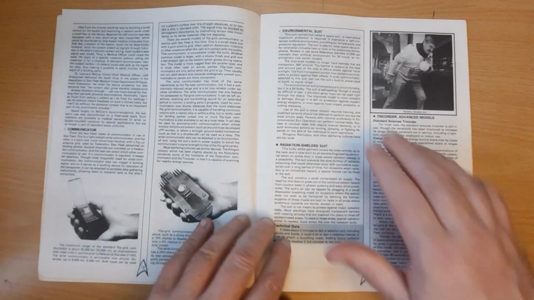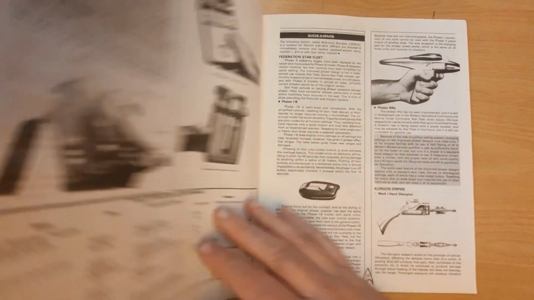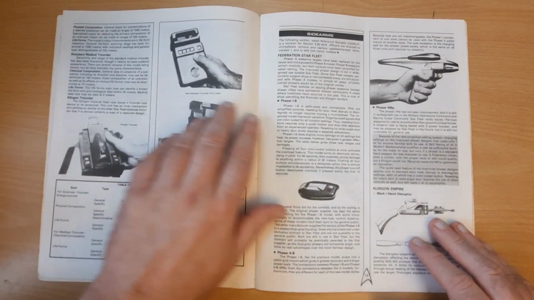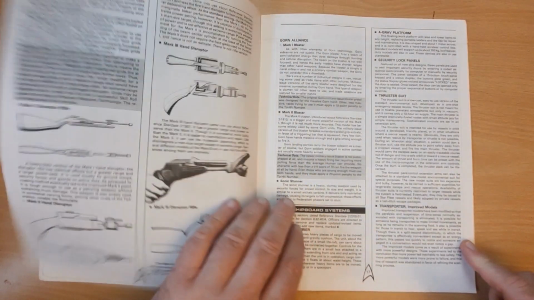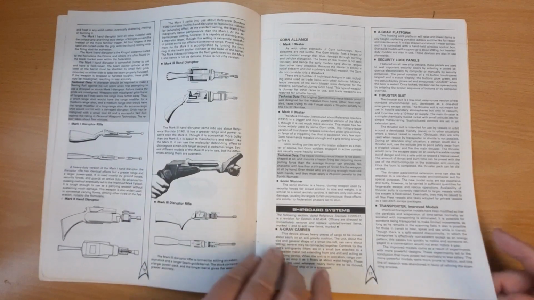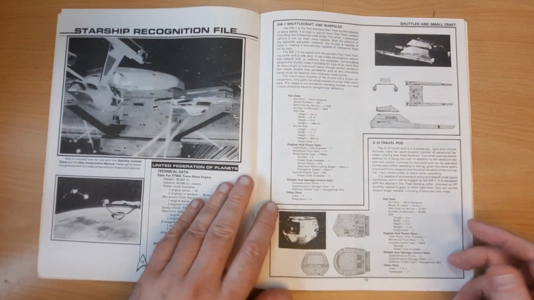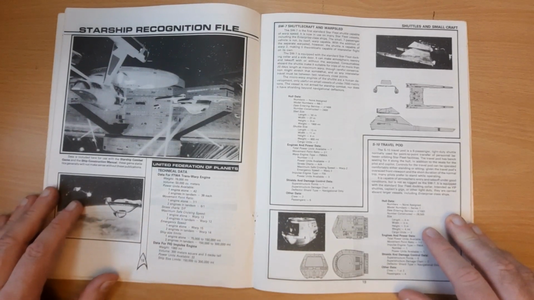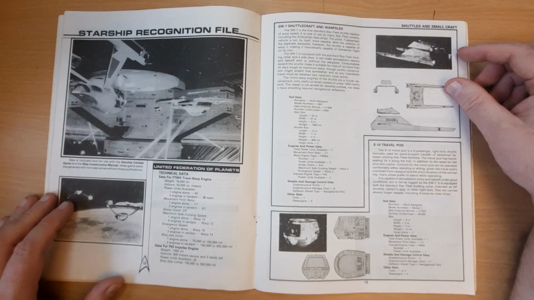different communicators, environmental suits, radiation shielded suits, tricorders, more advanced versions. Then we're on to other tricorders and weapons, so the different types of phasers, Klingon Empire disruptors, Gorn Alliance blasters, shipboard systems, so thruster suits. Now we're on to the Starship Recognition file. Well, this is where things really start to go wrong.